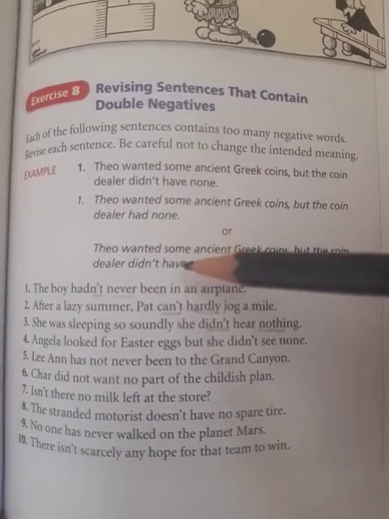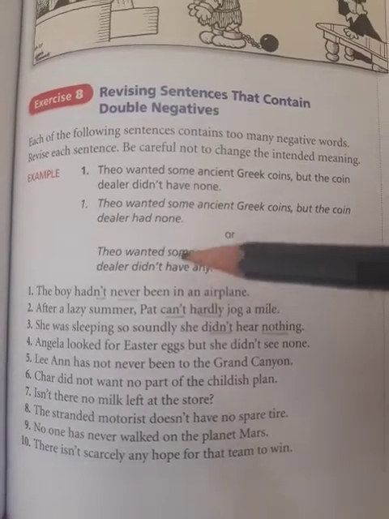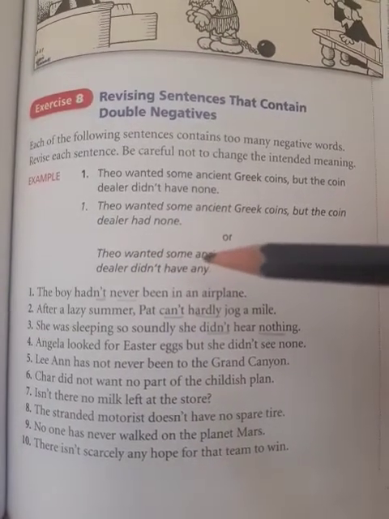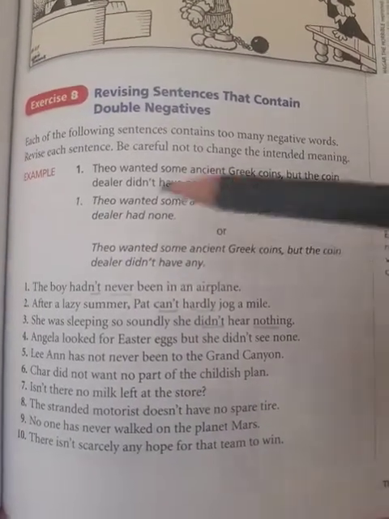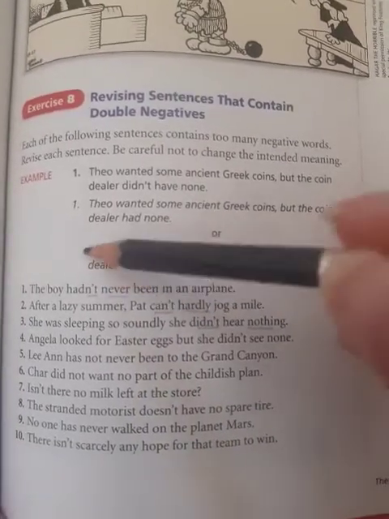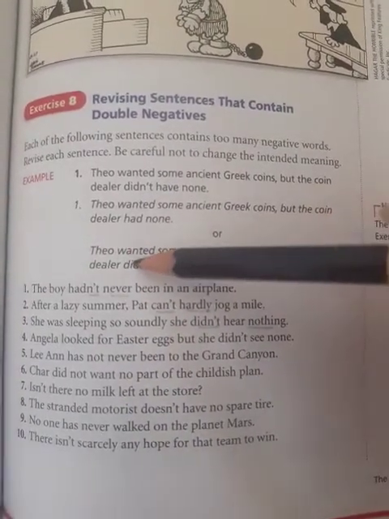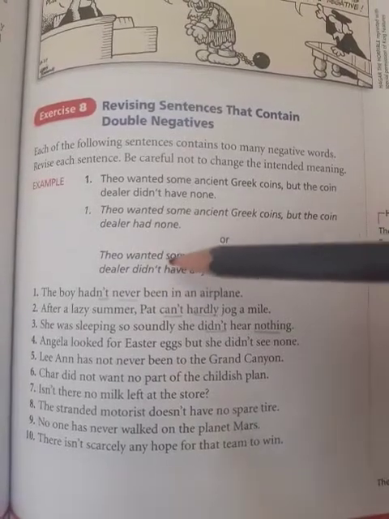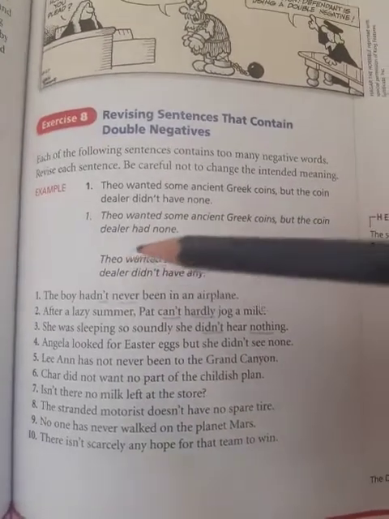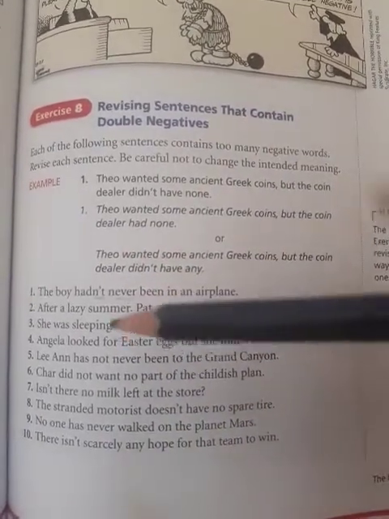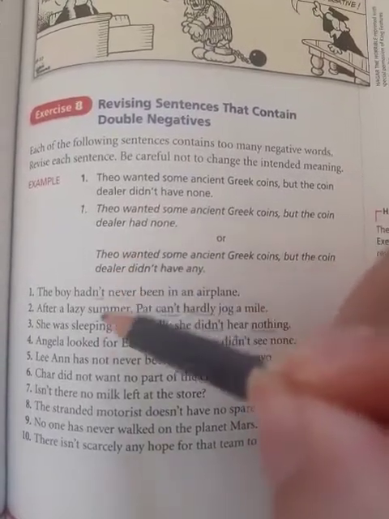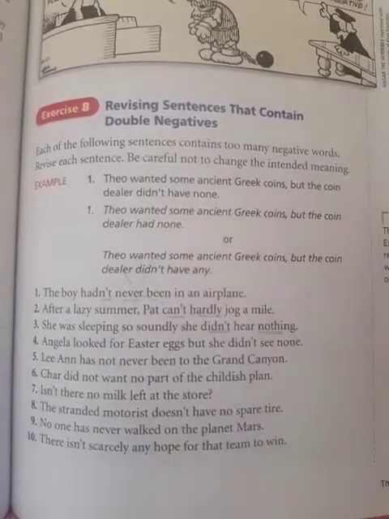The boy hadn't never been in an airplane. Okay, so you have here two negative words, not and never. So in this case, you have to delete one. You can cross out never. The boy hadn't been in an airplane. Okay. Next, let's move to number two.